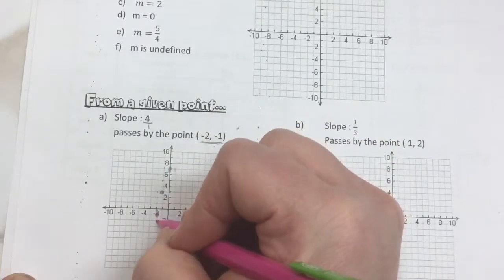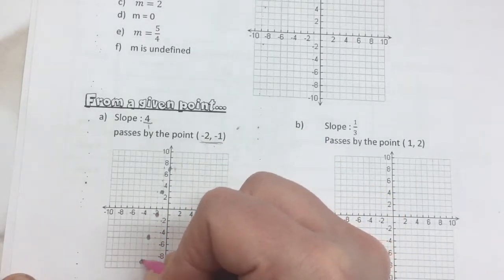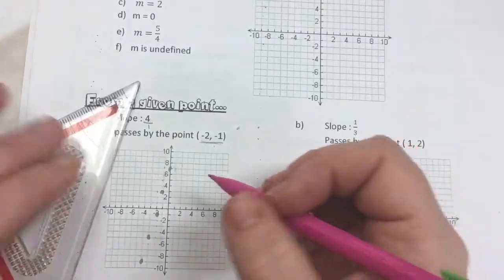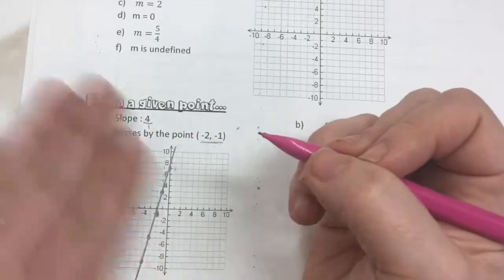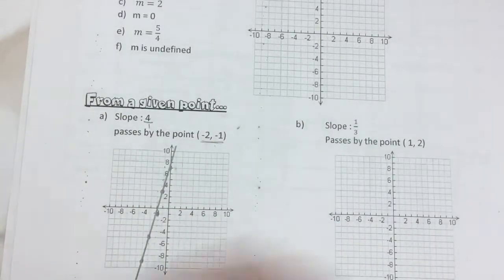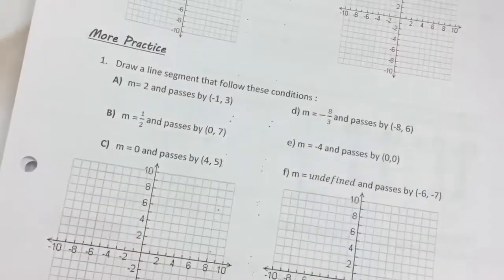Okay, and then back 1. Okay, and you should always use a straight edge. Okay, and that gives you your line. Okay, so you should have enough information to be able to do the rest of this.